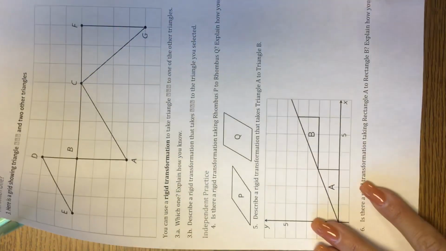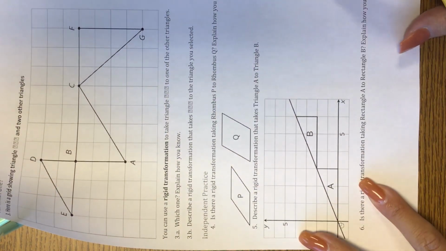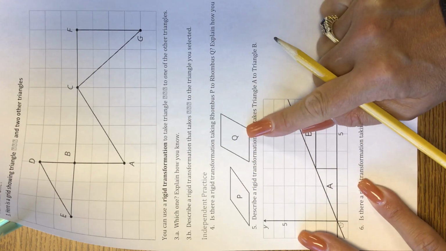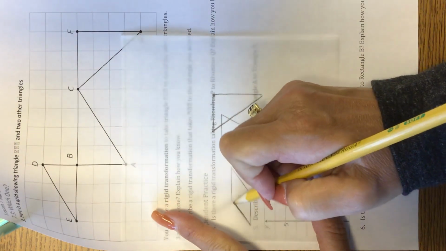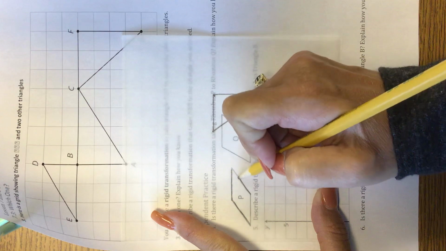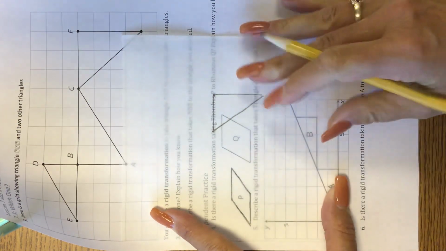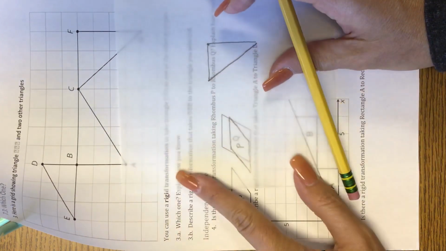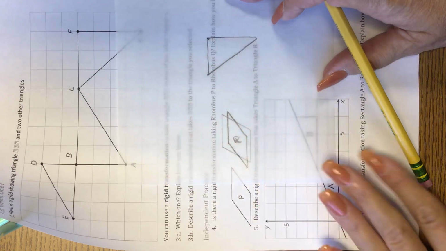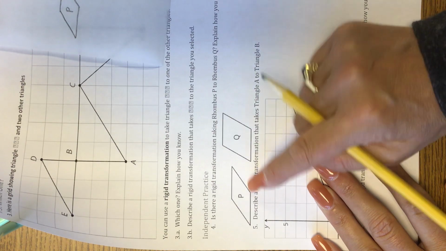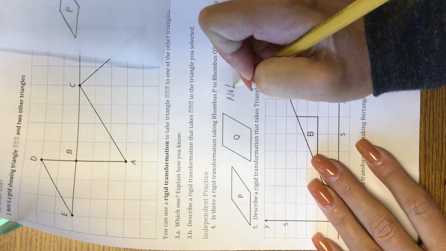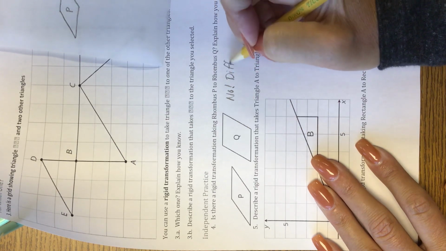Let's take a look at another question that asks, is there a rigid transformation that will take rhombus P to rhombus Q? Well, if we trace rhombus P, and I look for a way to slide, rotate, or reflect to get P to Q, we'll see that there's no way possible because they're two different shapes. So is there any form of transformation that will get P to Q? The answer is no, because they are different shapes.